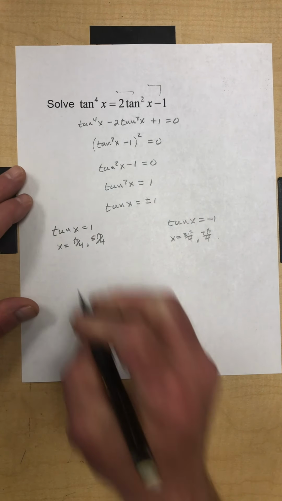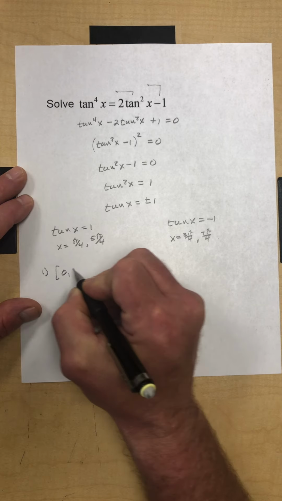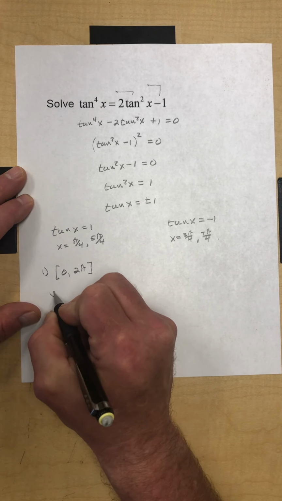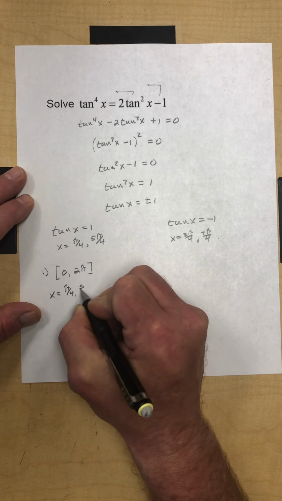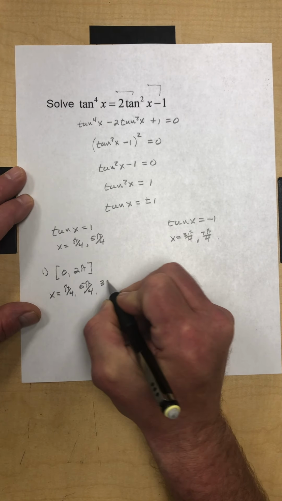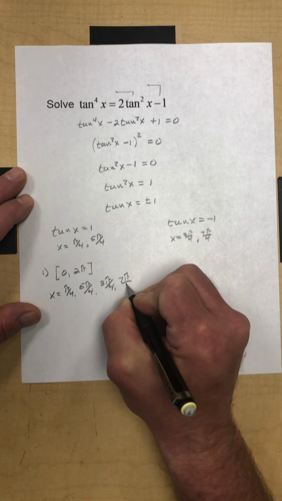Okay, so we have our solutions on 0 to 2 pi. We've got 4 of them: x equals pi over 4, 5 pi over 4, 3 pi over 4, and 7 pi over 4.